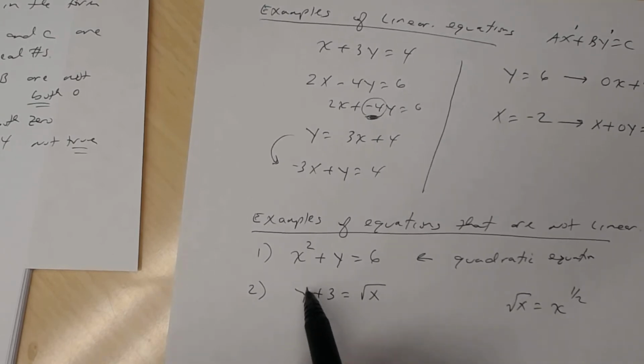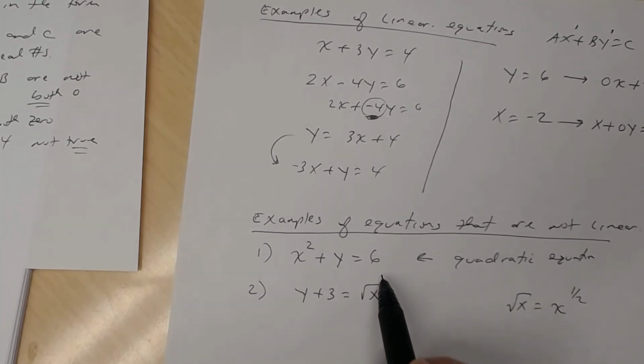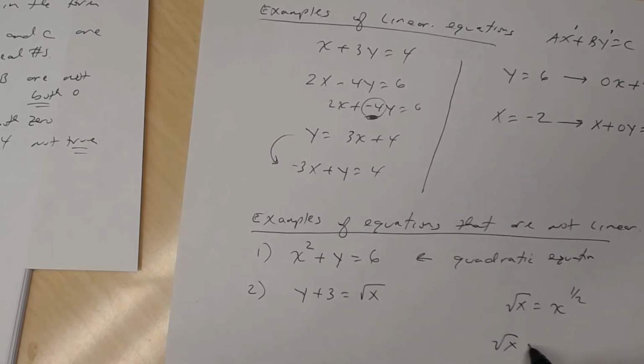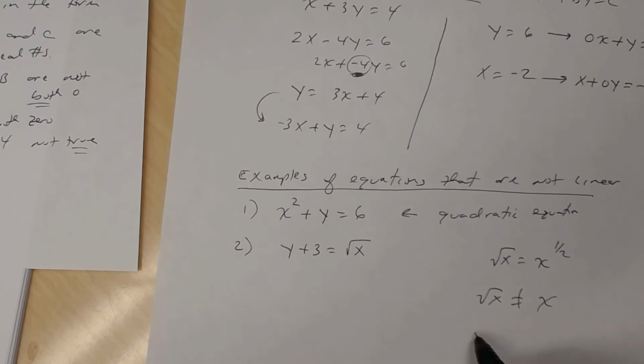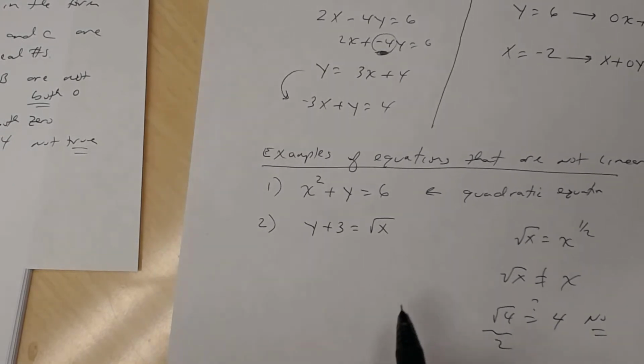All right, so remember you've got to have y to the first, x to the first, and the square root of x is not the same as x to the first. The square root of x is not the same as x. That kind of makes sense, because if you have the square root of 4, is that the same as 4? The answer is no. The square root of 4 is 2.